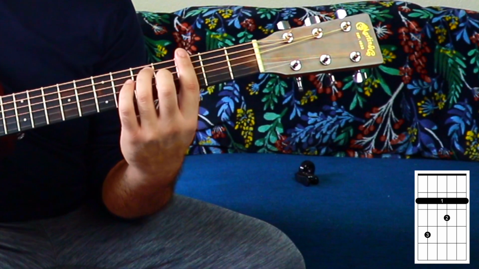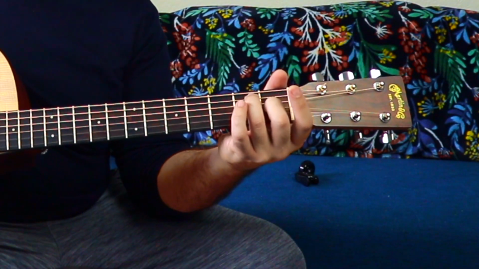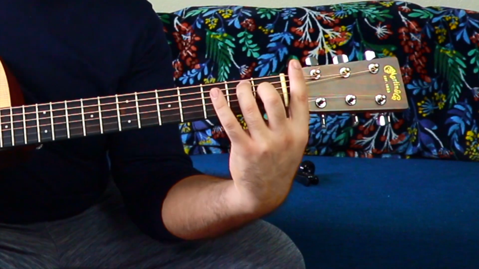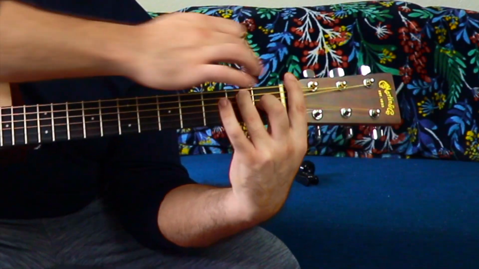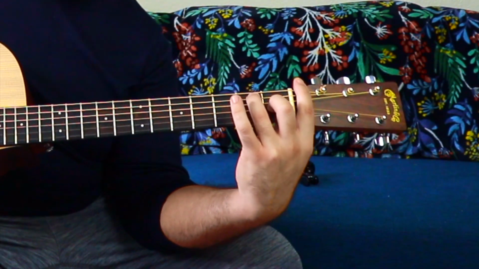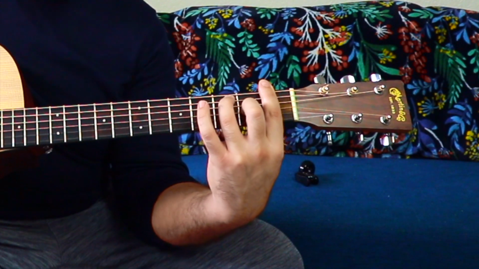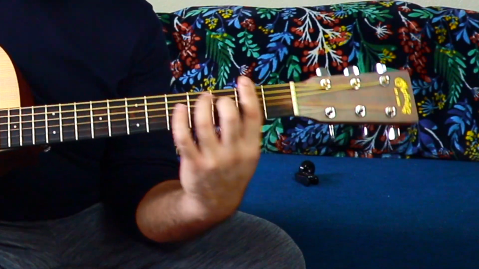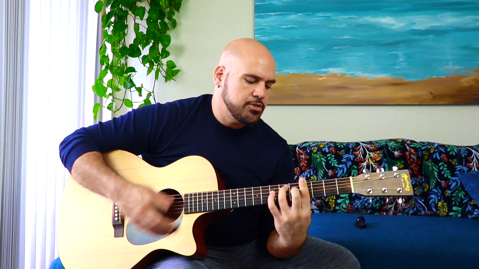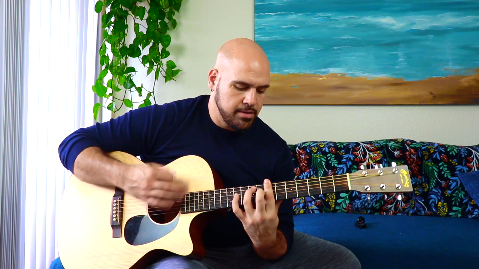If we slide it down to here, it's an E. It's the same position, see? My finger is just behind the nut because this white nut here acts as my index finger. If I slide that up 1 fret, that's an F. F sharp, G, G sharp, A. And that's it. You can move that anywhere up and down with the bass note on the 6th string.